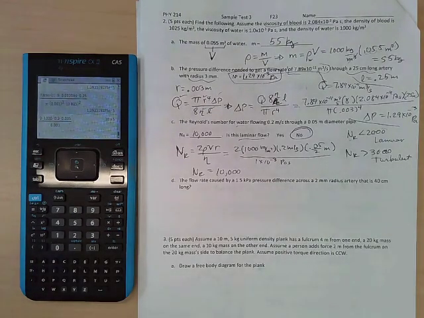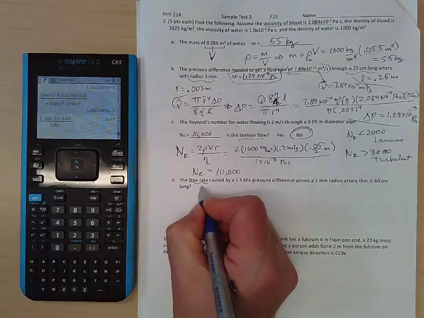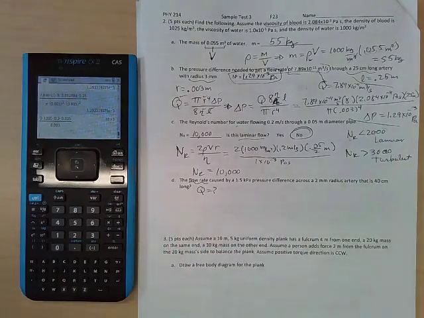Part D, find the flow rate caused by a 1.5 kilopascal pressure difference across the 2 millimeter radius artery that is 40 centimeters long. Alright, so this one, again, we're looking at flow rate. Flow rate is Q. We have the AV kind of equation, or we have the thing with the viscosity and the pressure and all that.